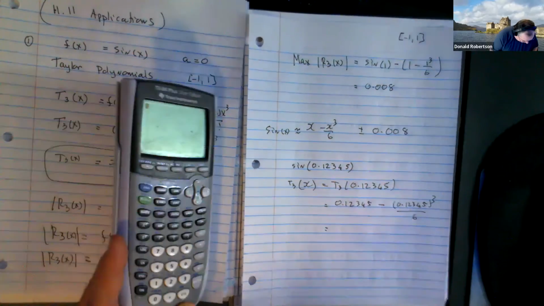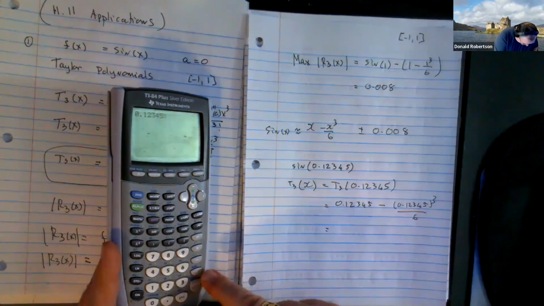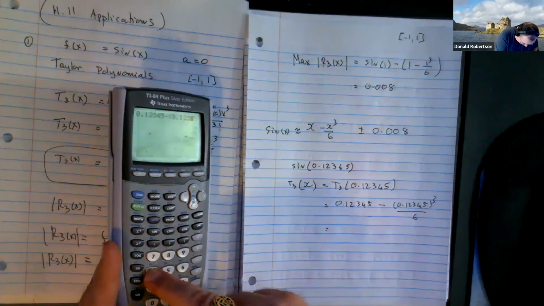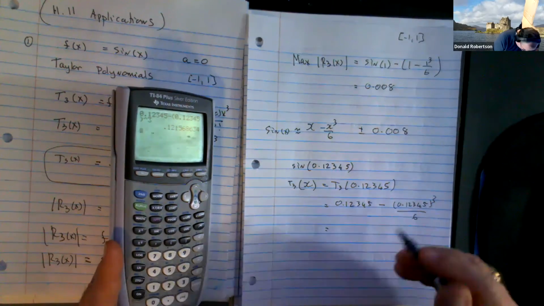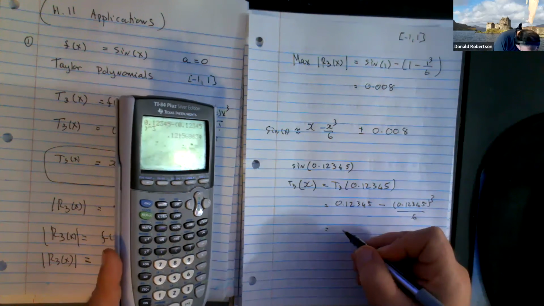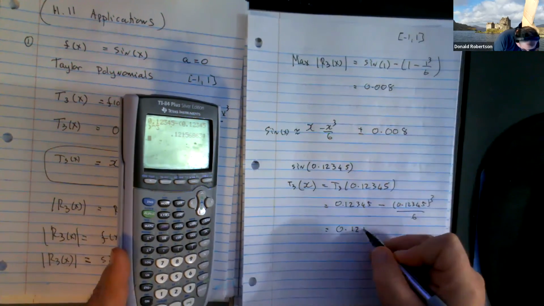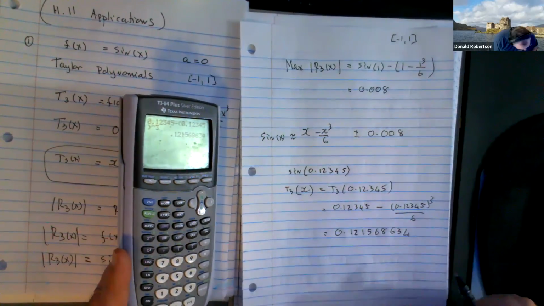So let's get the estimate first. 0.12345, take away in brackets 0.12345 to the power of 3. And the answer I get is 0.121568634.